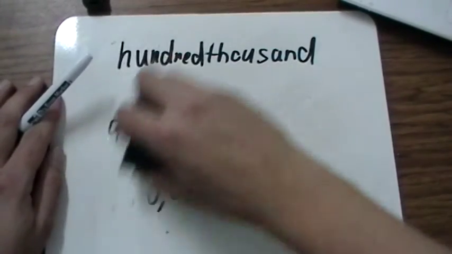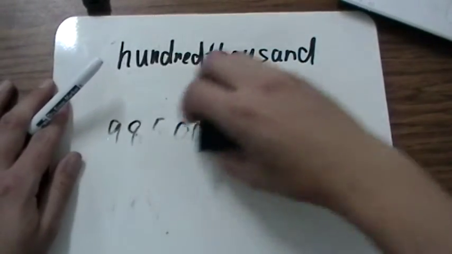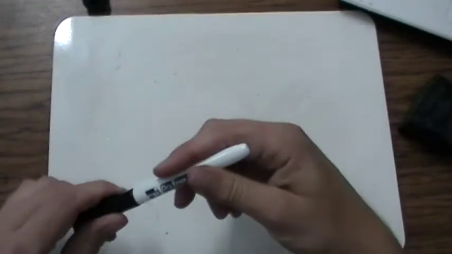Let's erase. So that wraps up 1.1 review. Now we're going to be looking at 1.2 review. And 1.2 review, you're going to notice, is all about addition and subtraction.